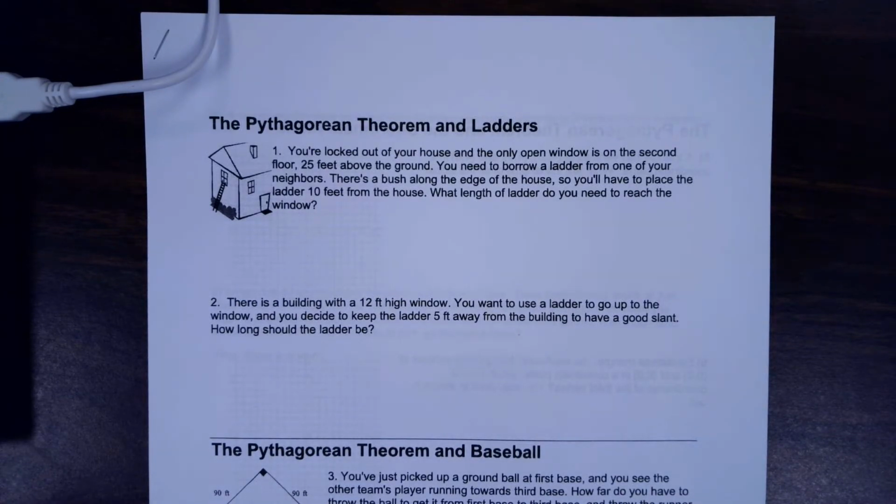Alright, so the first one in our packet here, it says you were locked out of your house, and the only open window is on the second floor, 25 feet above the ground. You need to borrow a ladder from one of your neighbors. There's a bush along the edge of the house, so you'll have to place the ladder 10 feet from the house. What length of ladder do you need to reach the window?